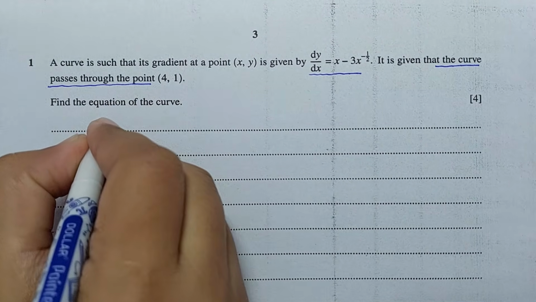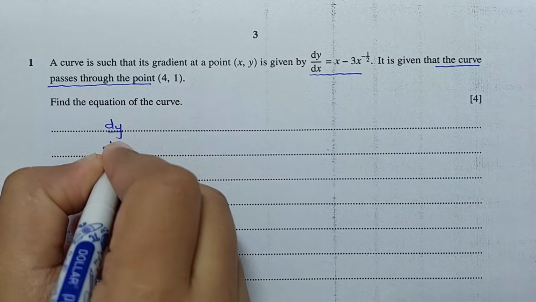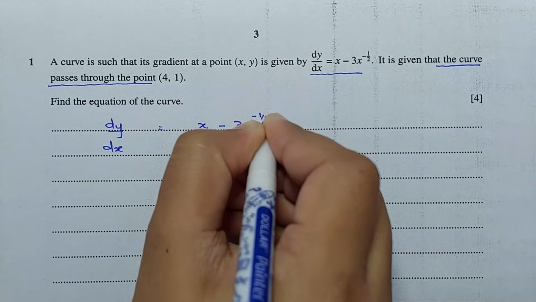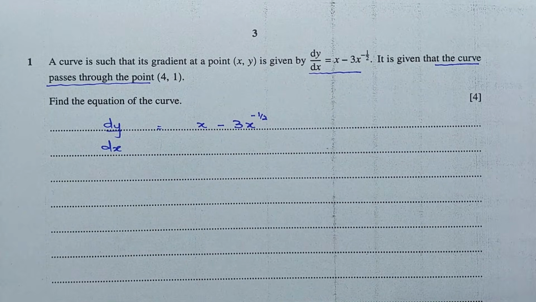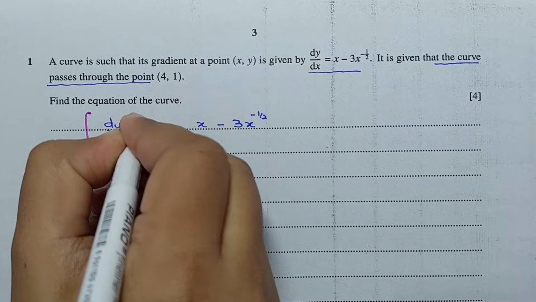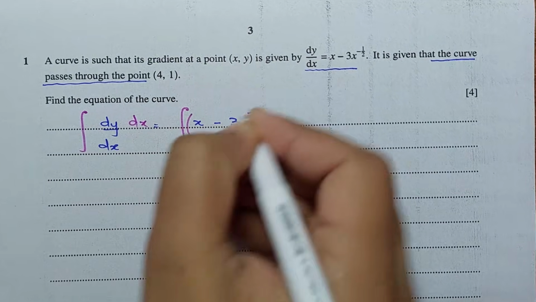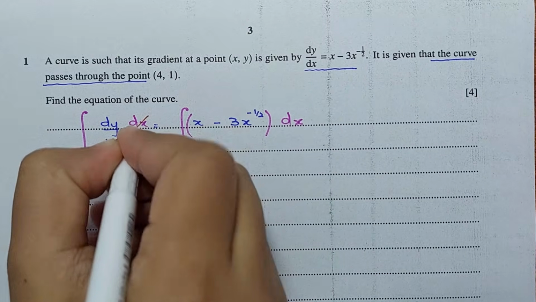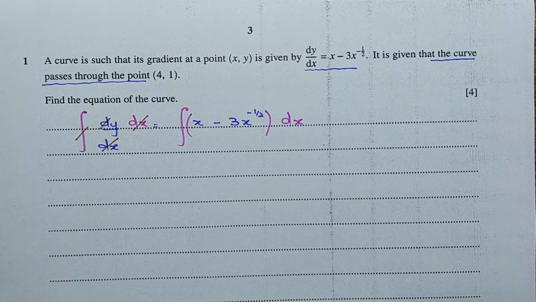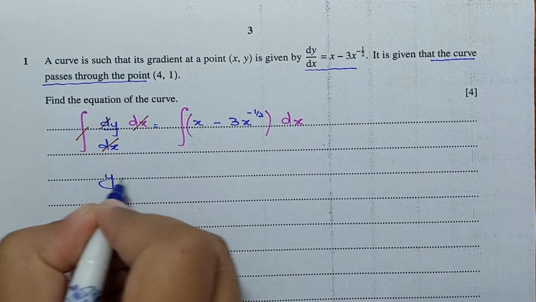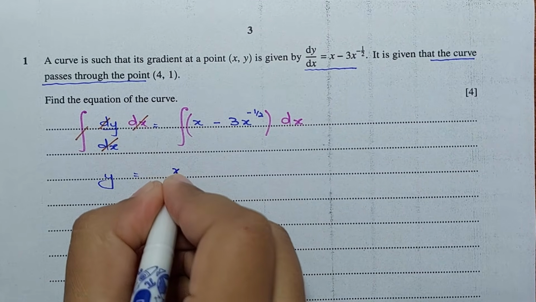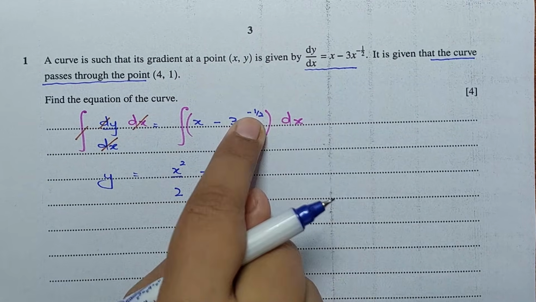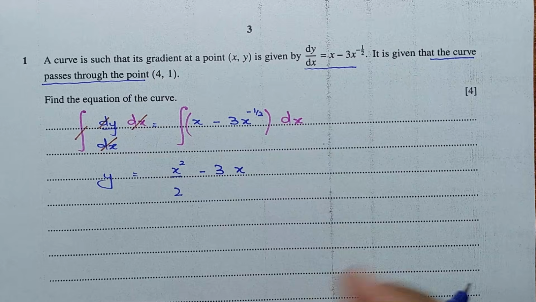Alright, so we are given that dy/dx equals x minus 3x to the power minus 1/2. In order to get the equation of the curve, we have to integrate both sides with respect to x. When we integrate, the derivative cancels with the integral. We are left with y equals the integration of x, which is x squared divided by 2, minus 3 times the integration of x to the power minus 1/2. Apply the power rule of integration.